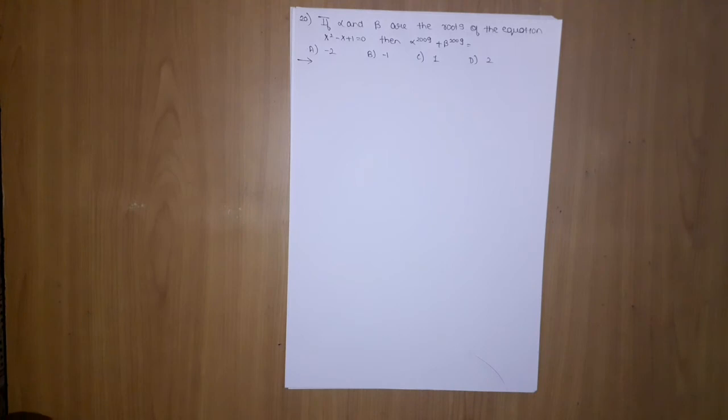This is question number 20. It requires you to know some extra information rather than just the quadratic equation. That is the problem in this question.